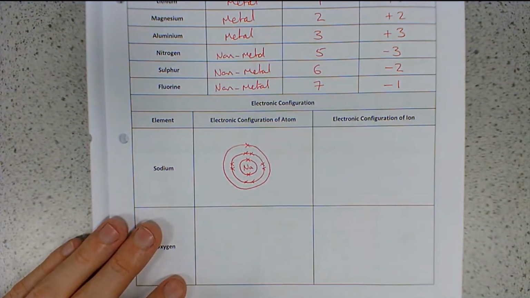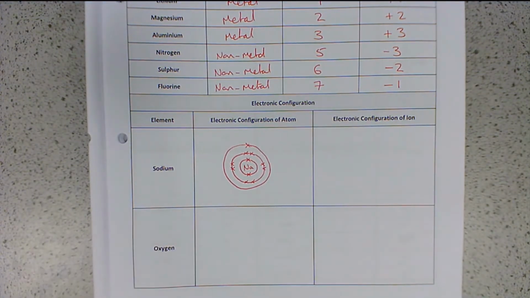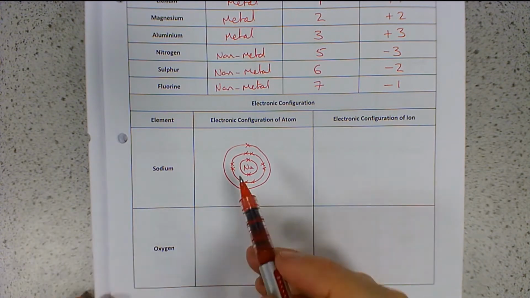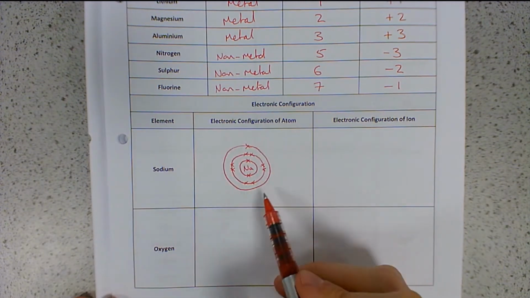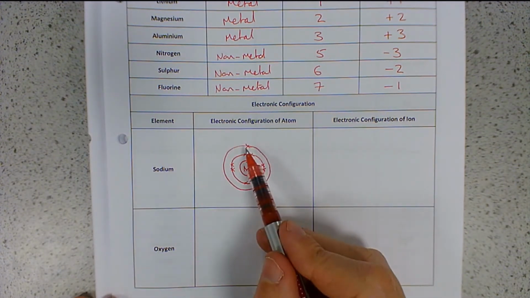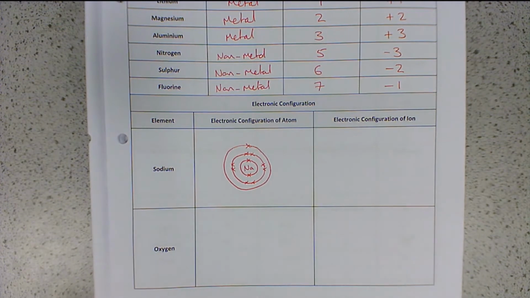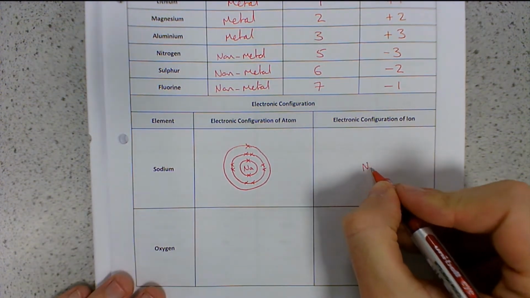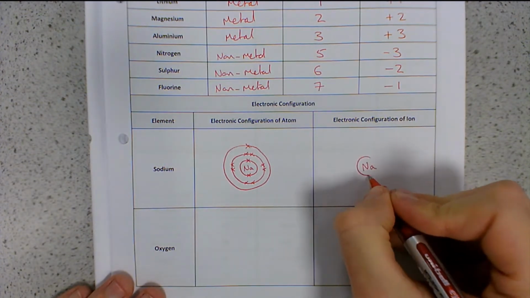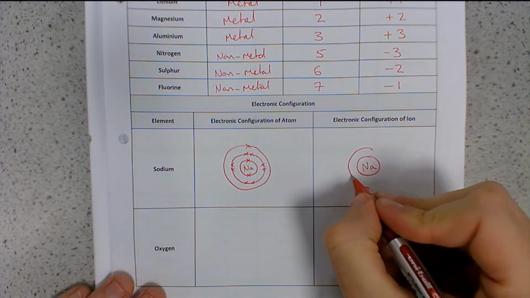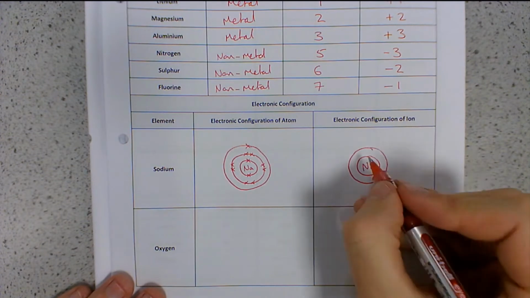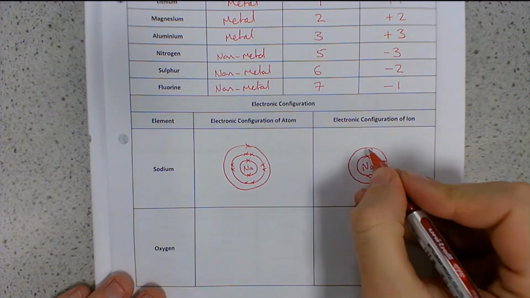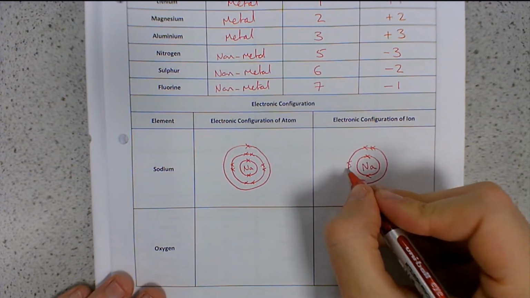Okay? So sodium is a metal, and when it becomes an ion, it's going to lose its outer shell. So you just redraw it, you ignore the last shell. You don't draw that third shell, and you don't draw that last electron because it's been lost when it becomes an ion. So it's now going to be Na with only 2 shells because it's lost its outer shell, and it's still going to have 2 in that first shell and 8 in that second shell.